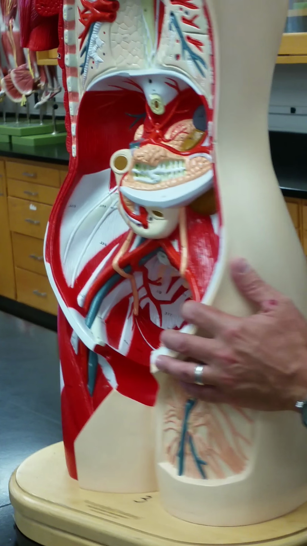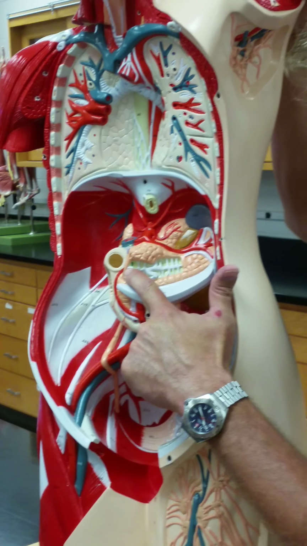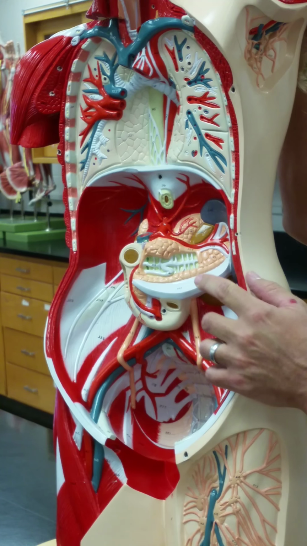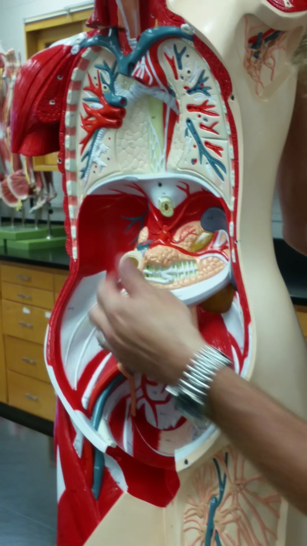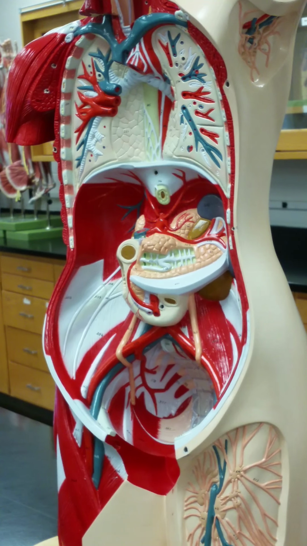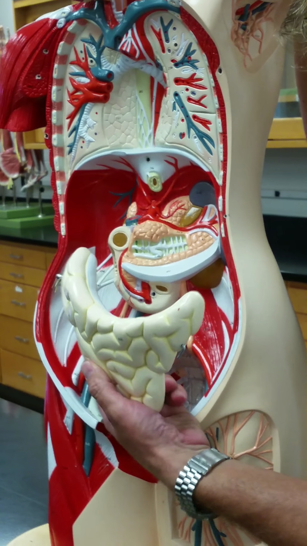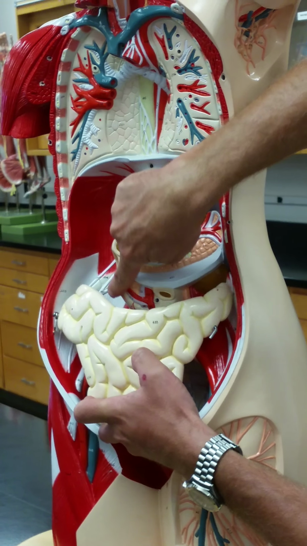We did some ducts on our pancreas, pancreatic duct and accessory pancreatic duct. Those things, as well as our common bile duct, they drain into the first portion of our small intestine. This is the first part of our small intestine. That's the duodenum. You see that slice, that matches up there. So here's the duodenum.